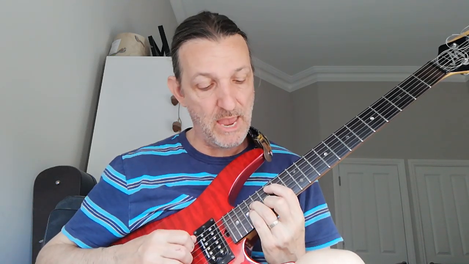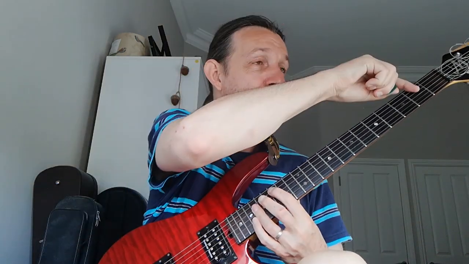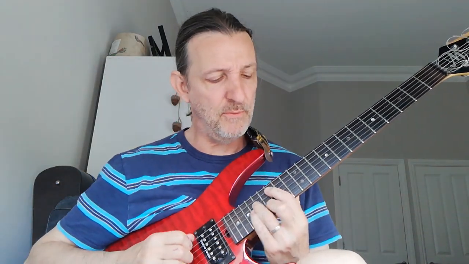Moving upwards: C, A flat, D flat, and E flat. C, A flat, D flat, and G flat. And then with an F on top, it's like a D flat over C. So they have the sharp 11 sort of sound. So that's a nice group of sounds.